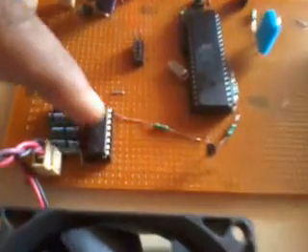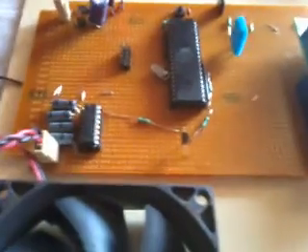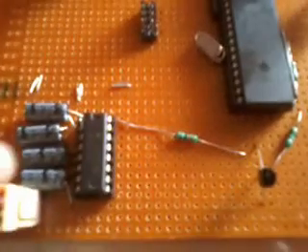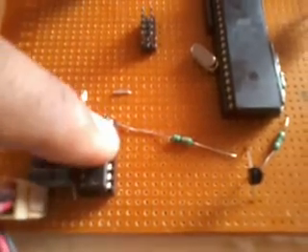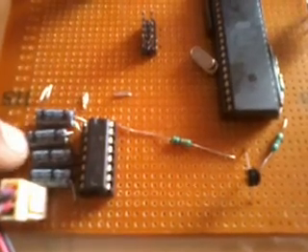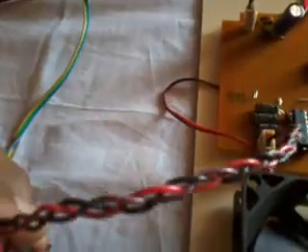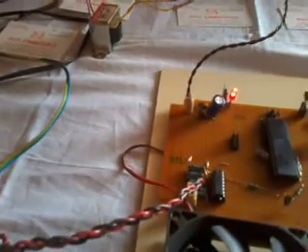Here I am using a MAX232 IC level converter, used for voltage level stabilization. These are the capacitors for the level conversion voltage IC. The MAX232 is displaying the data onto the PC. This cable is called an RS232 cable, and I am connecting it to my PC. This cable is not available in your country, so it is better to go for the USB to RS232 cable.